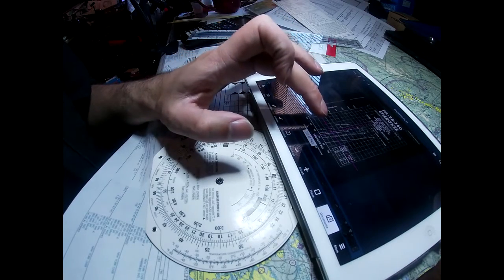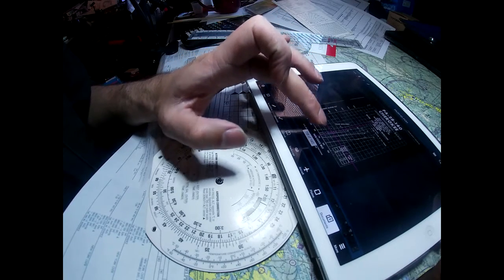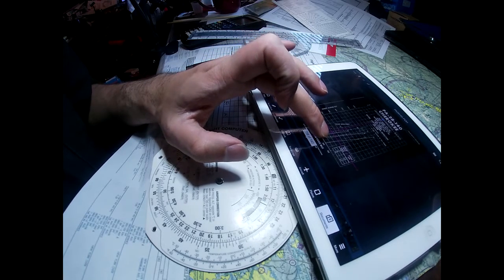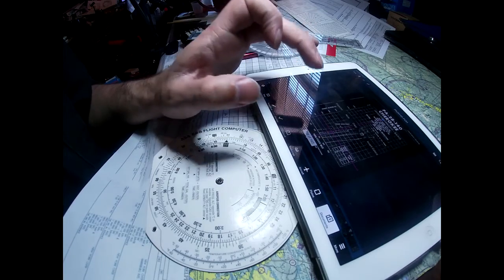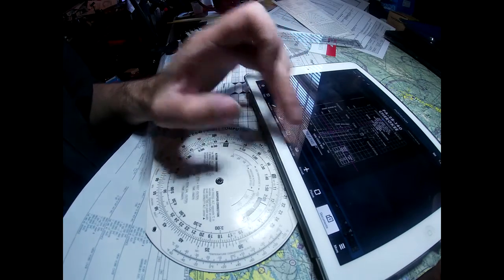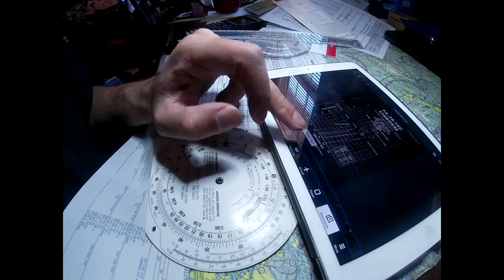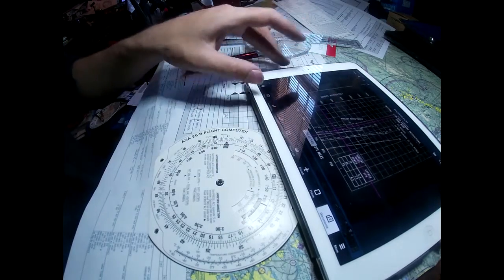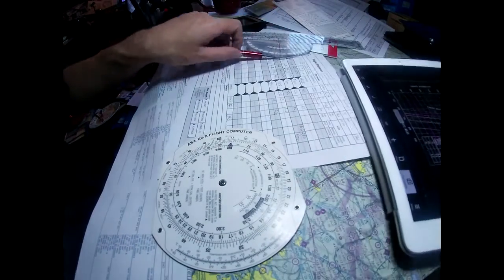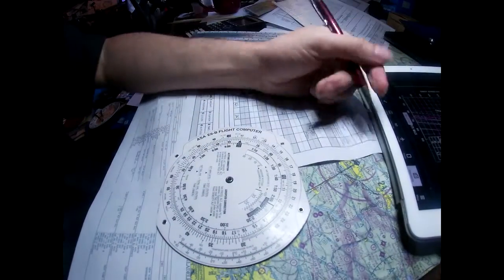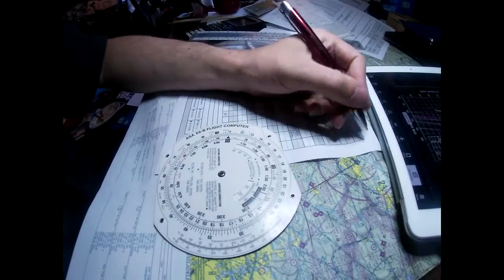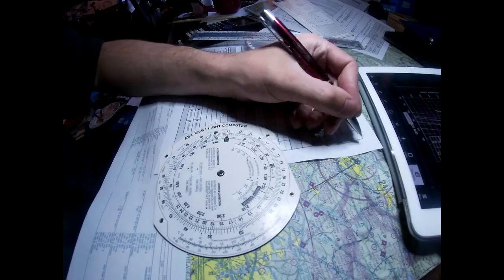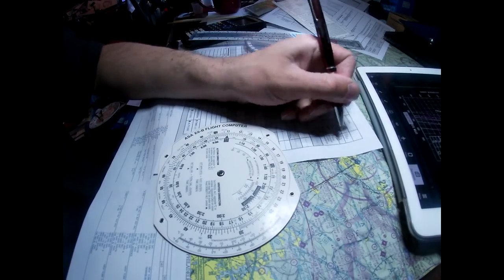I'm going to set it to the 45 reserve. So about there, we would have a range of about 660 statute miles. So 65% rated power, 7.3. So I put 2.